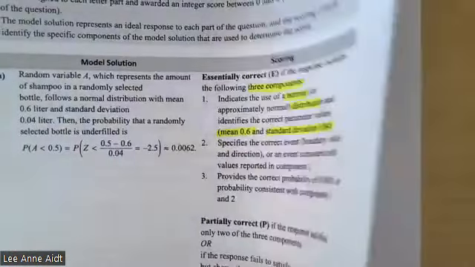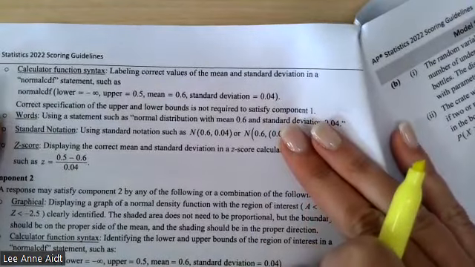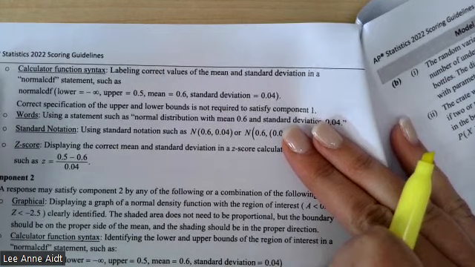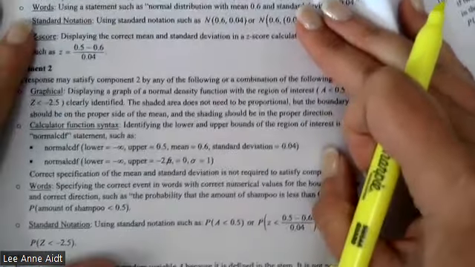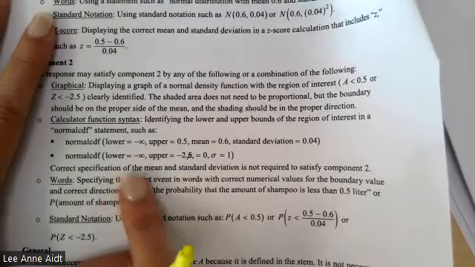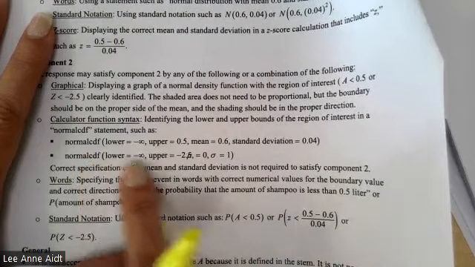This is kind of their minimum. But hold on.